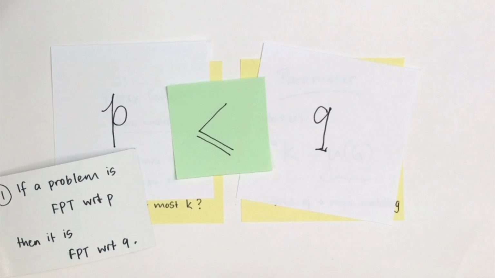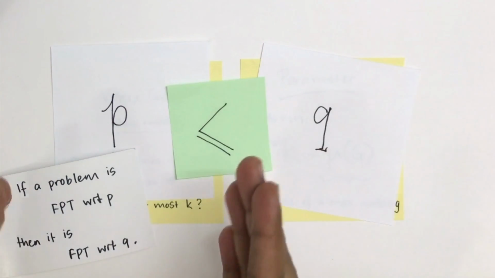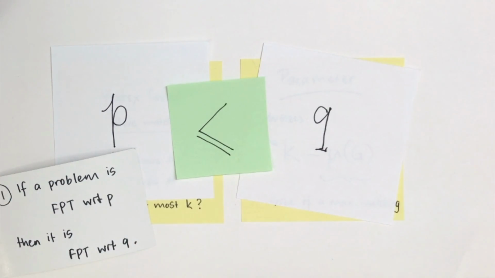Alright, so the correct answer is that if a problem is FPT with respect to P, then it's FPT with respect to Q. And the reason for this is just consider the running time of your FPT algorithm, right? It's some f of P poly n, and that's just automatically at most f of Q poly n because of what we are given here. Intuitively also, it's as if somebody has given you just more wiggle room, somebody has given you a more generous parameter to work with. So if you were able to come up with an algorithm when you were constrained and in tighter circumstances, then of course you're going to do well when you have even more resources at your disposal.